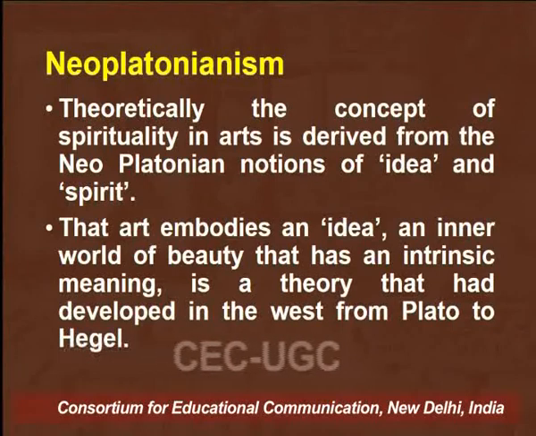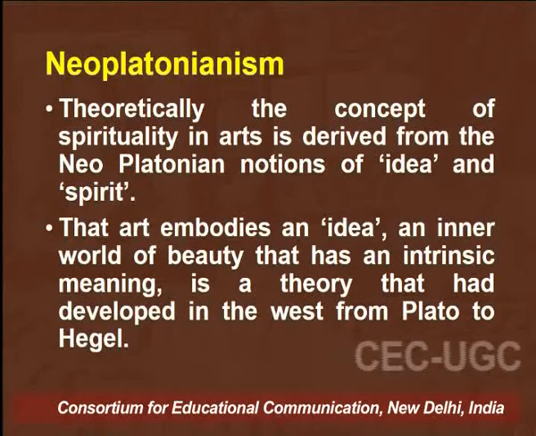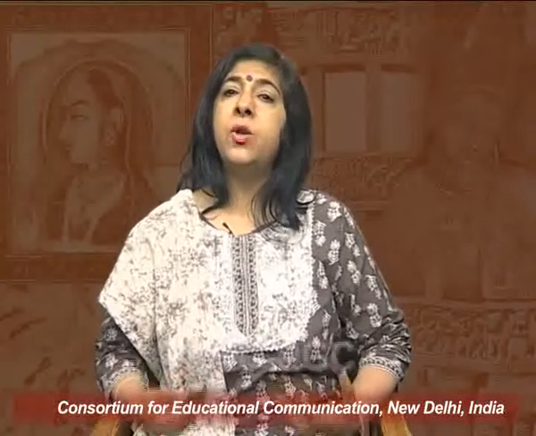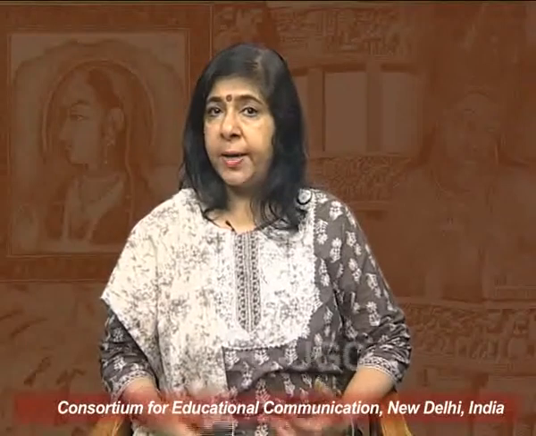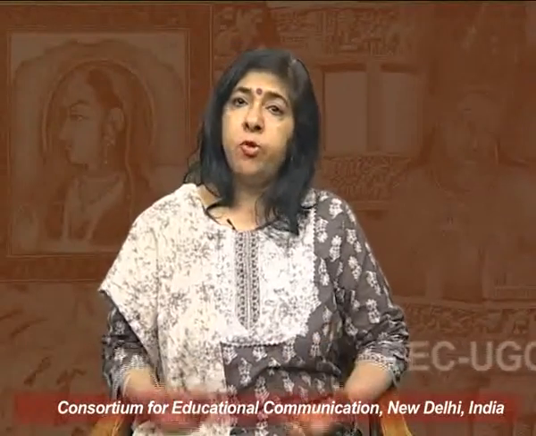Now this is a theory that had developed in the West from Plato to Hegel, and so Neoplatonism began to take note of the fact that idea was as important as the spirit. Havel was convinced that spirituality played a part in the evolution of arts and not imitation of nature as envisaged in the archaeological standpoints that had been spearheaded by the Orientalist scholars.